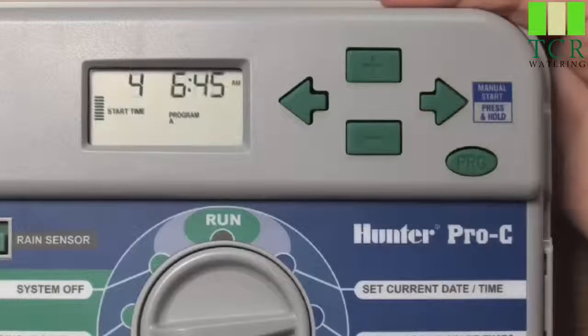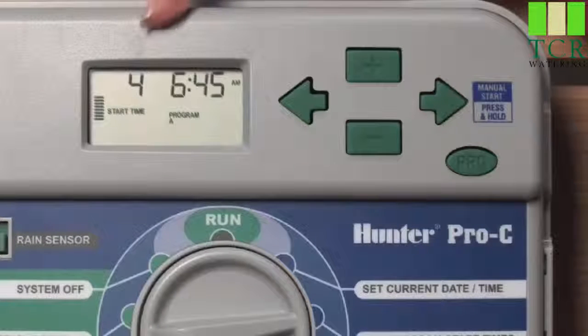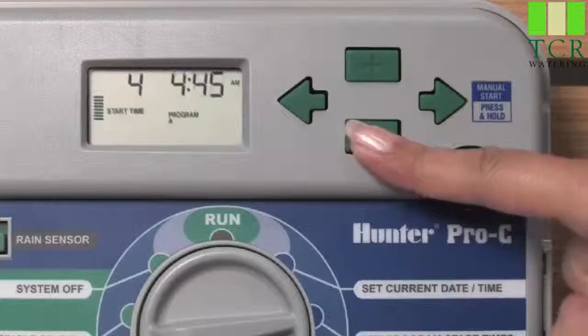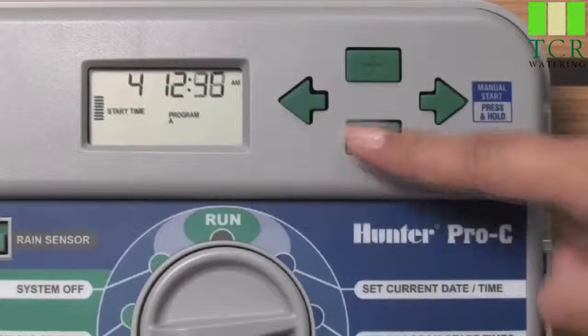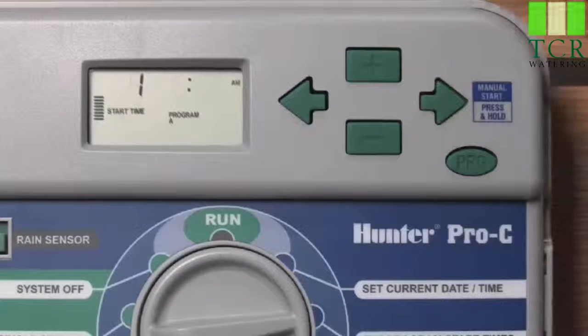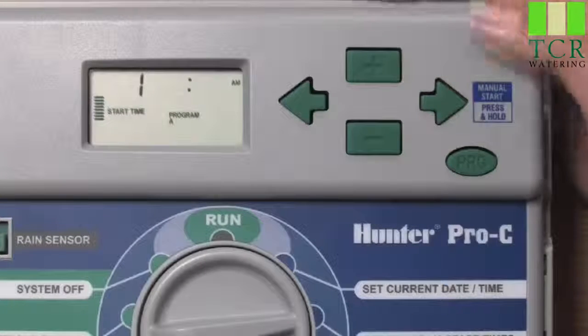We press the right arrow to advance to the fourth start time, and because we don't want to water a fourth time a day, same thing, we press the minus button and hold it down until we get down to off. Off. Perfect.